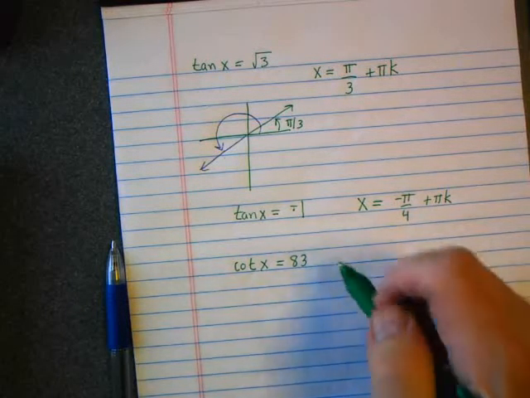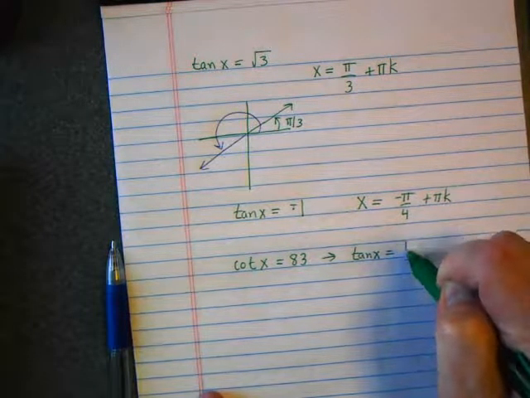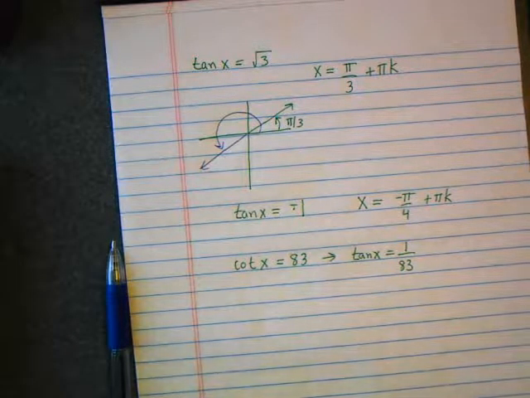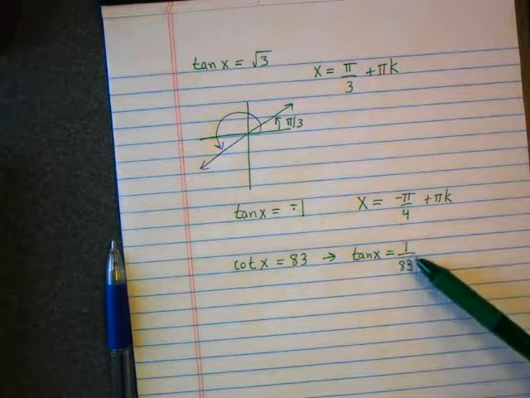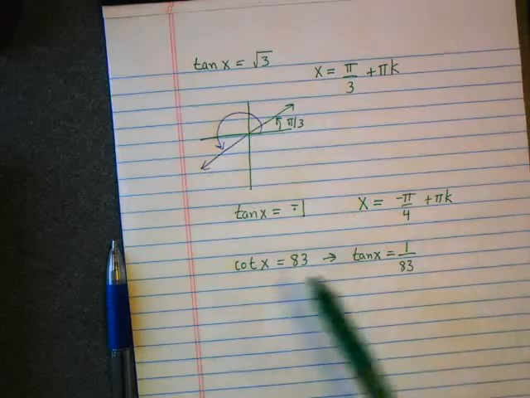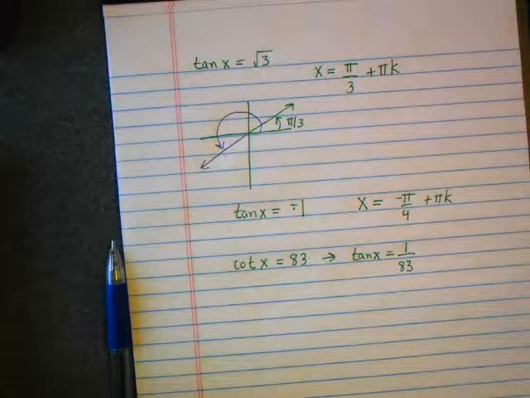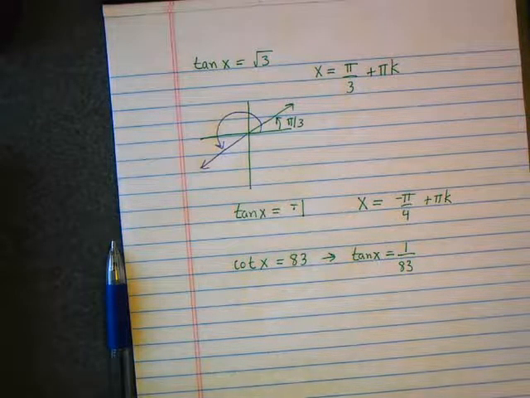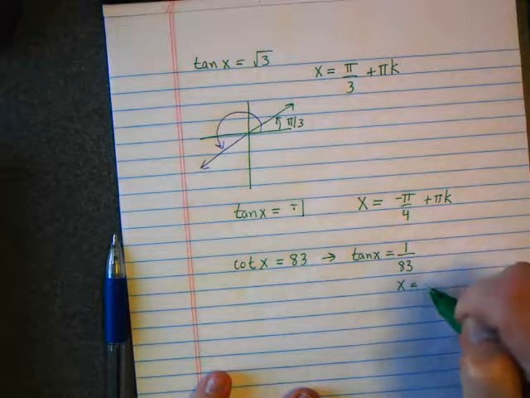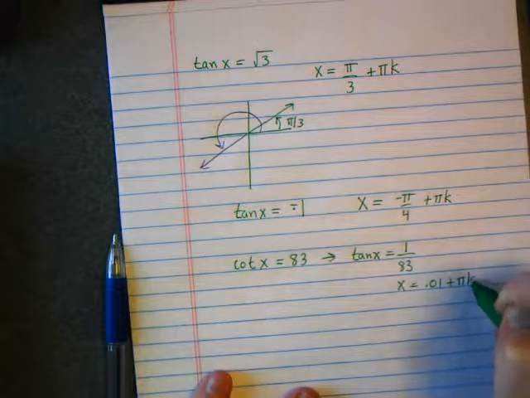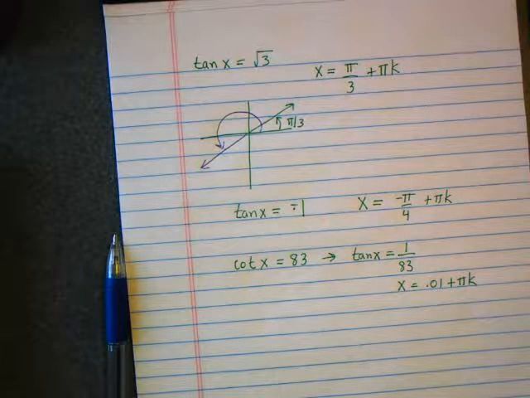So what I would do is I would rewrite this as tangent of x is 1 over 83. But remember, for tangent, the range of tangent is all real numbers. So it wouldn't matter what number was over here, it's going to work. I'm going to get an answer. So if I had a cotangent, the first thing I would do is convert it to a tangent and then solve. So I would use the tan inverse of 1 over 83. Calculator says that's 0.01. So x is 0.01 plus pi k. And I would do the exact same thing if I had a secant or a cosecant or any of those.